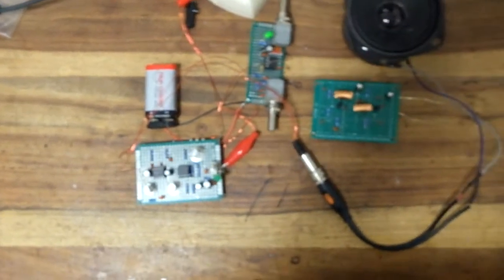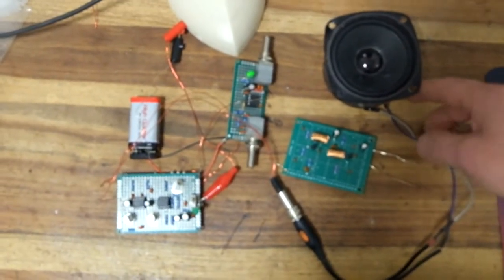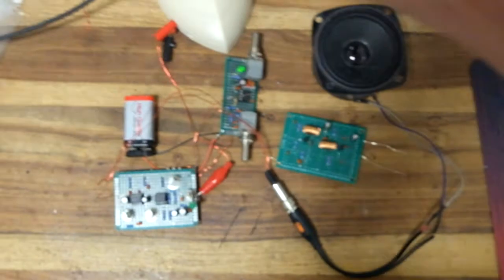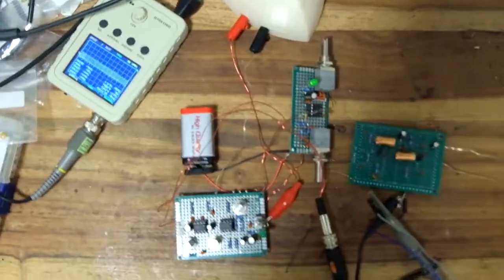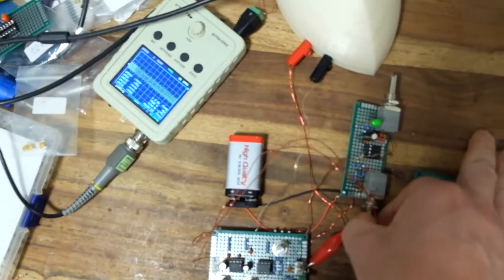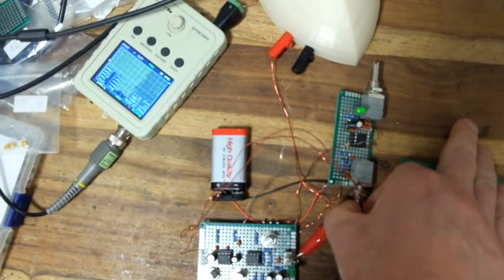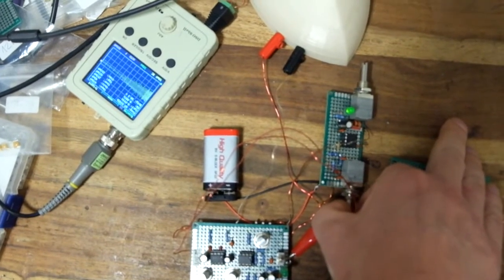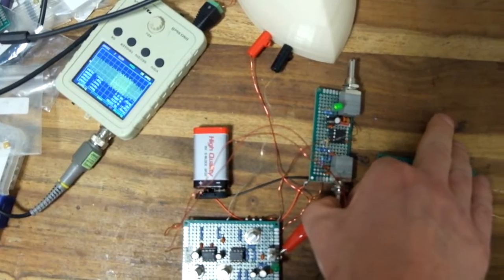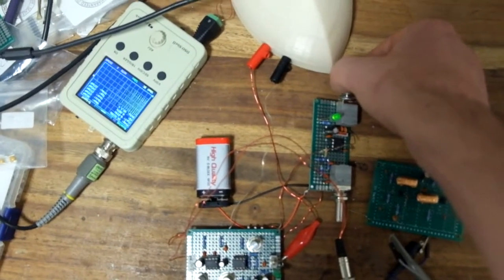And the next step will be that I disconnect the loudspeaker and give that tone on an oscilloscope. That part here. Here I connected the scope and you see the waveform on the display. When I make it louder or less loud, you see the changes. And here the frequency changes also.